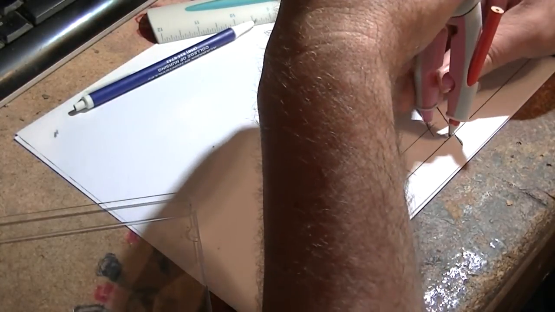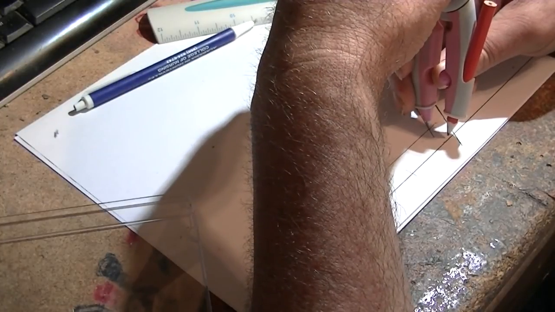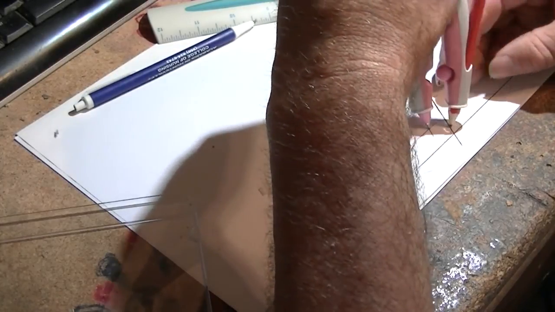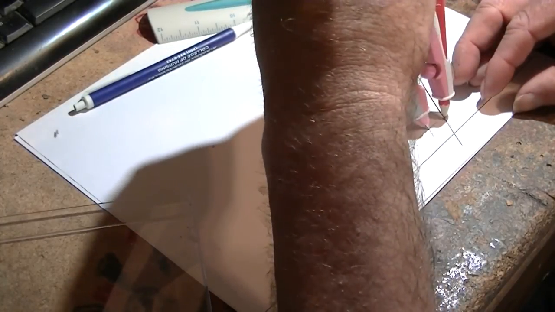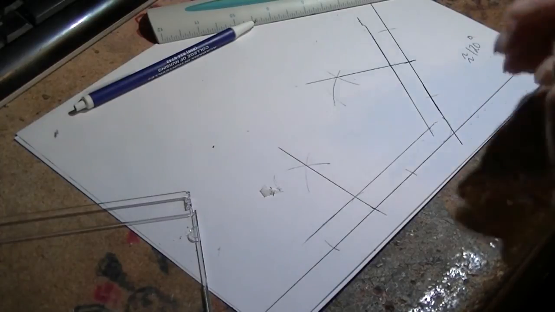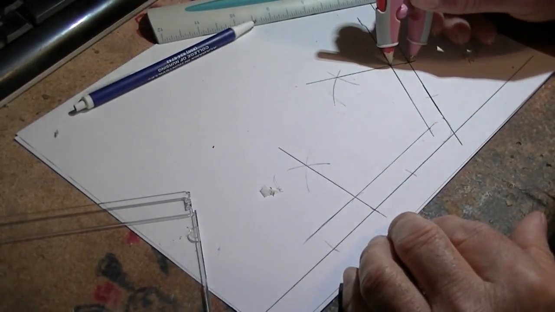And it looks like I'm off just a little bit. And I'm not real sure why I'm off. I guess this line wasn't spaced exactly right, and it looks like that is what the problem is.